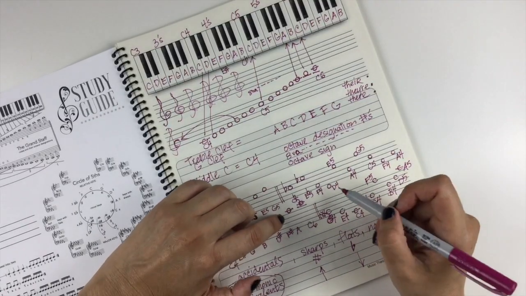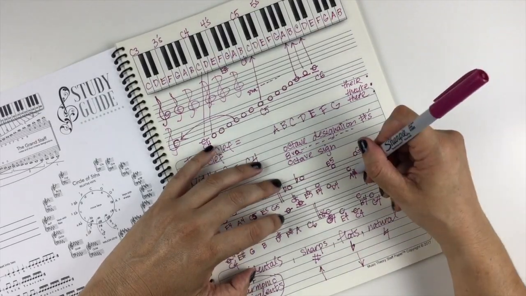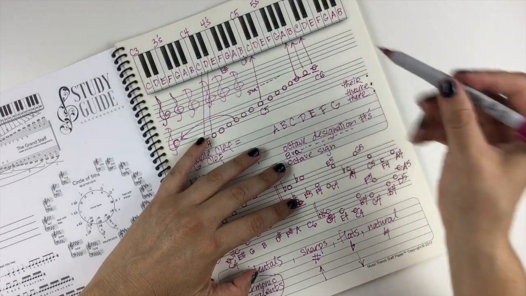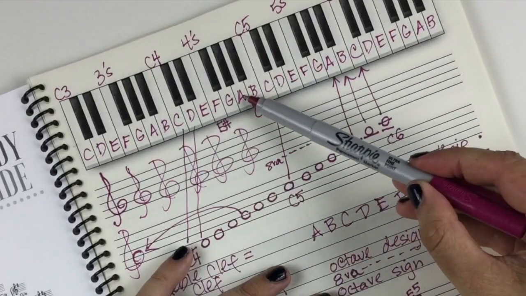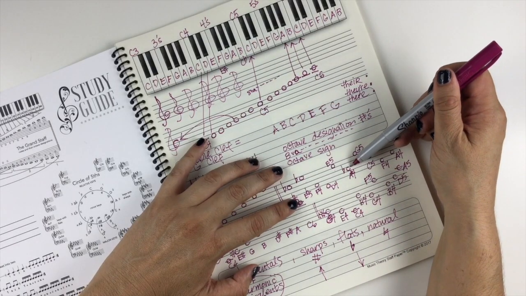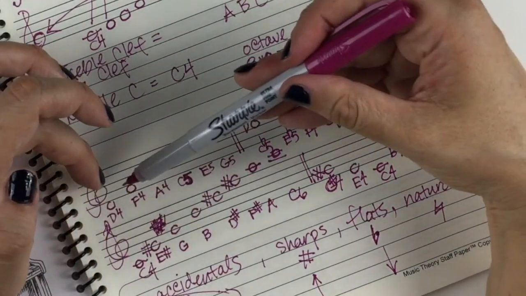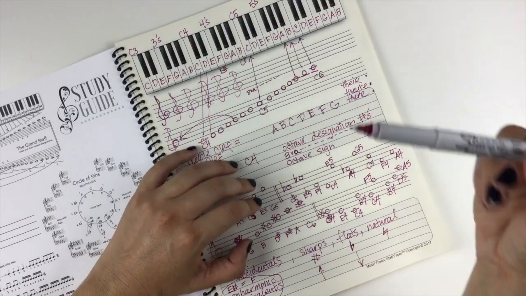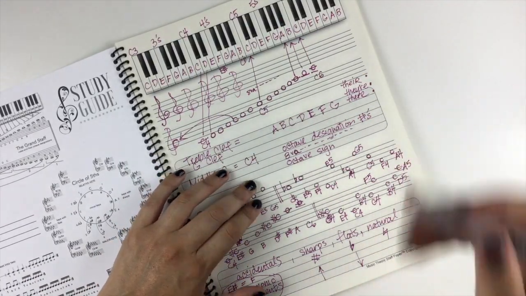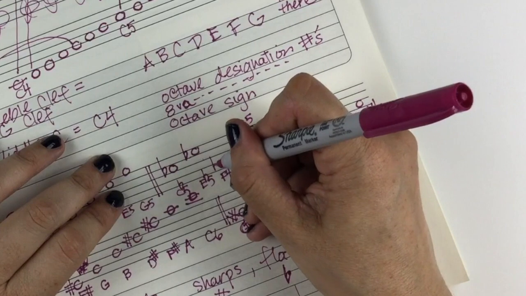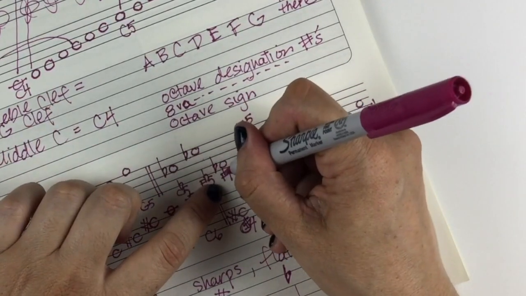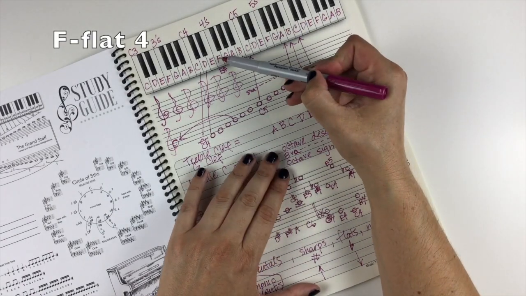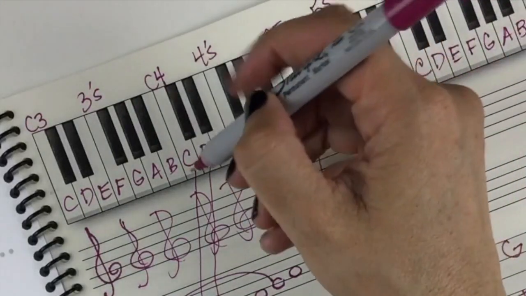Let's do a couple more. So how about on this A4, let's turn that into an A flat 4. So now I'm in the 4 range. Here's A. So if I saw this on the staff in the treble clef, I would play that key, A flat. Okay? And let's do this one. So now I have an F, squeezing that in there. That's an F flat 4. So here's F4 and here's F flat.